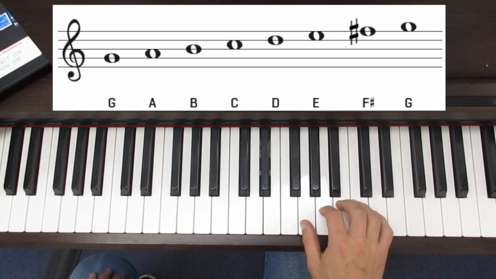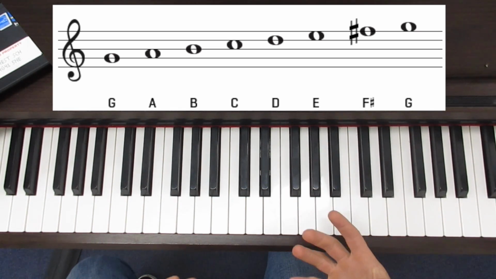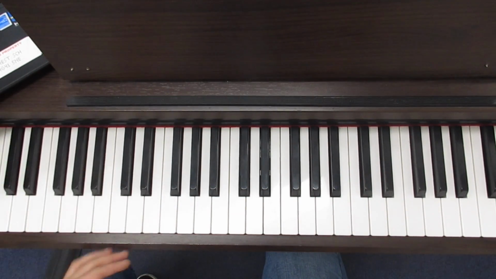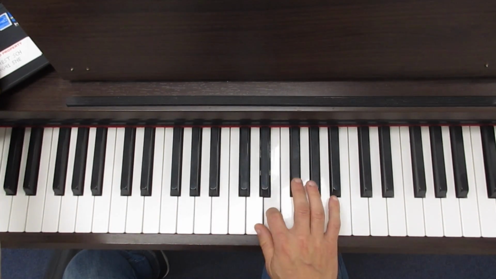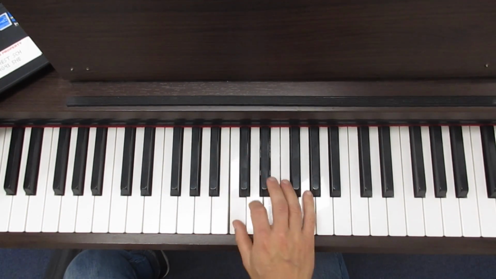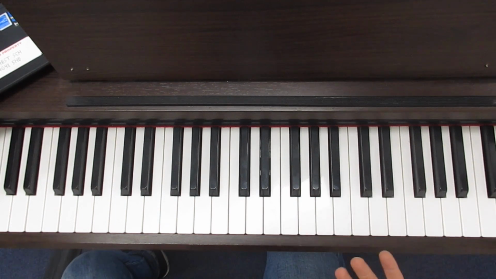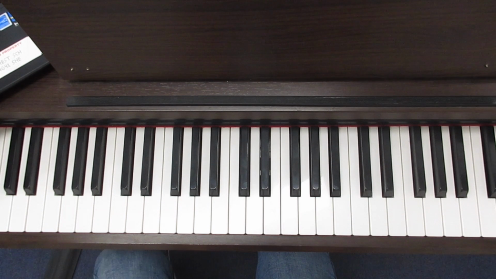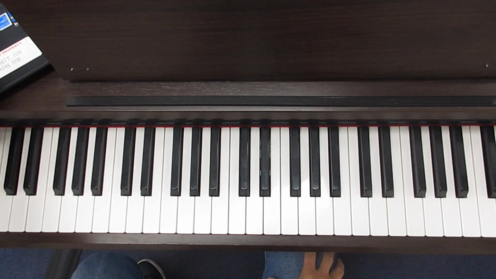So this time we're using notes from the G major scale, but it sounds the same. And you can do that in any major key. This is A major, in B flat major, and so on. So all of the major scales, they sound the same. And if a piece is in a major key, then it takes its notes from that major scale.